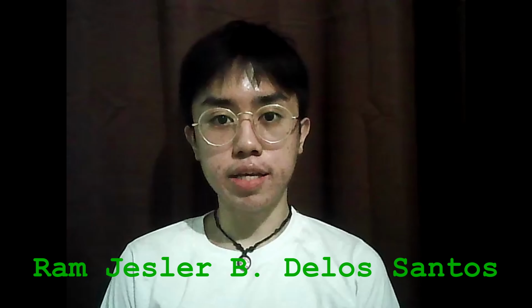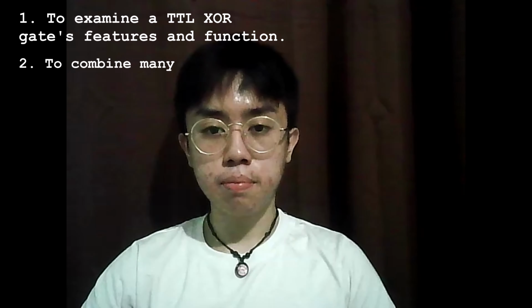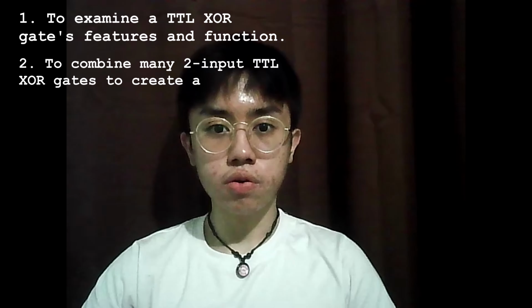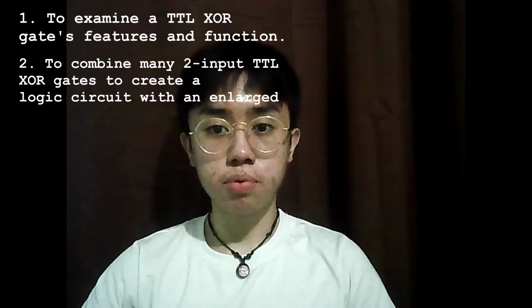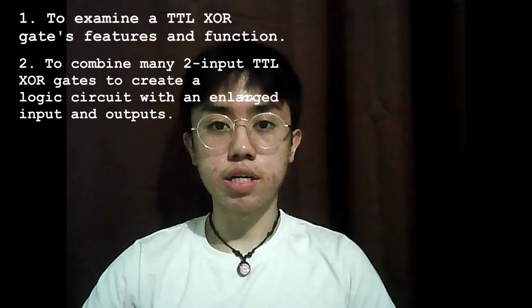Experiment 7, XOR Gate. For the objectives of the experiment, number 1, to examine a TTL XOR gate's features and function. Number 2, to combine many 2-input TTL XOR gates to create a logic circuit with an enlarged input and outputs. Now that we're done with the objectives, let's continue with the materials.